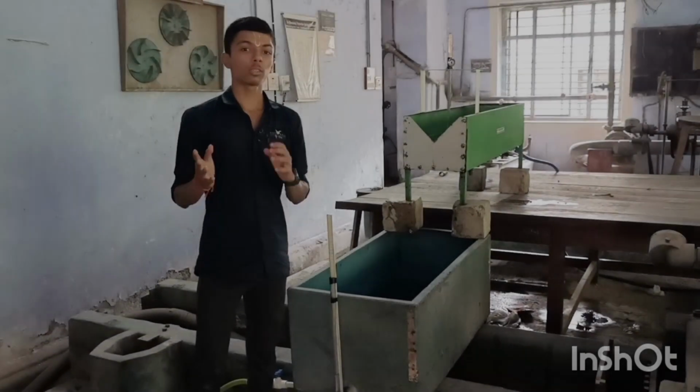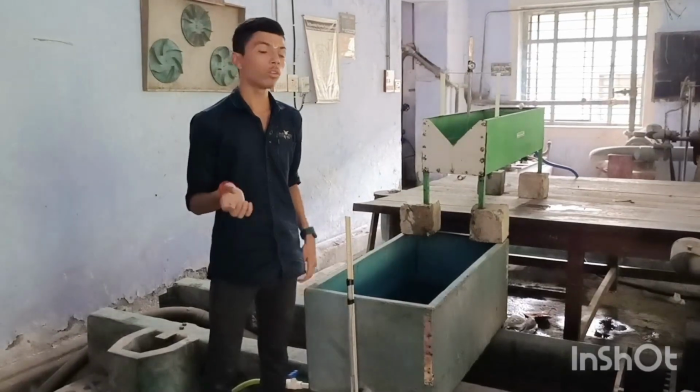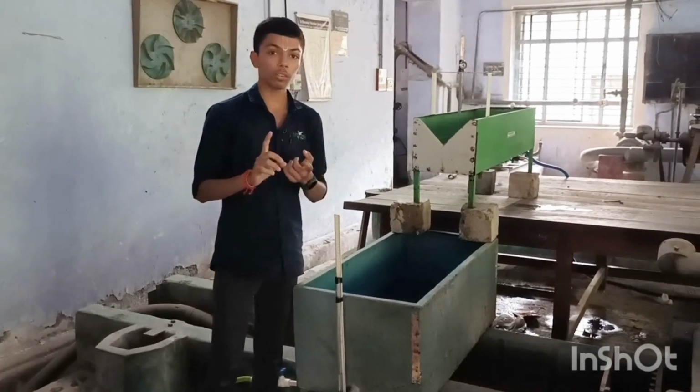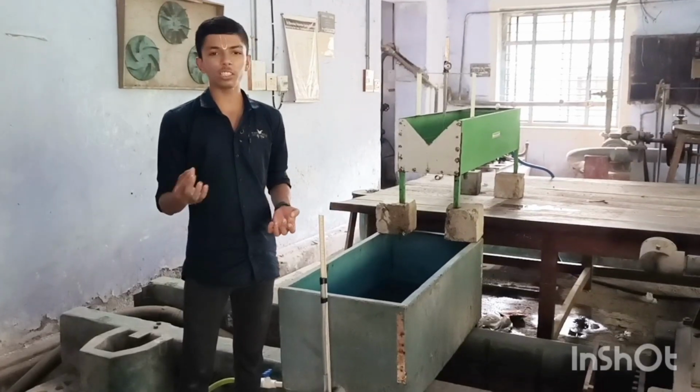Good evening everyone. So today we are going to perform an experiment of measuring flow rate of water flowing through a V-notch. First and foremost, the question arises: why use a V-notch instead of a volumetric meter or venturimeter?